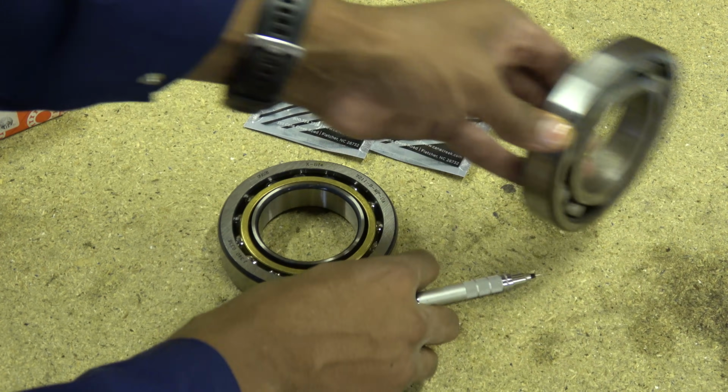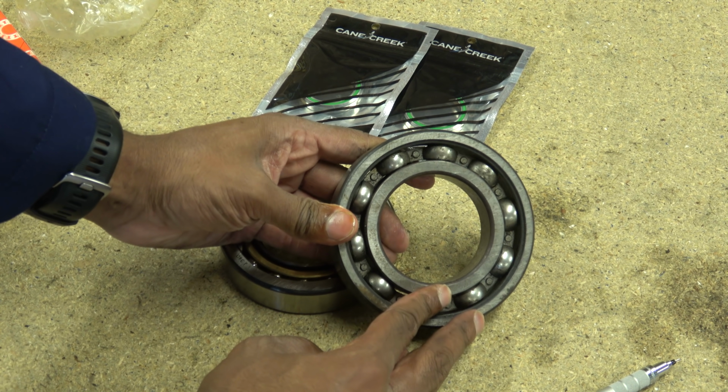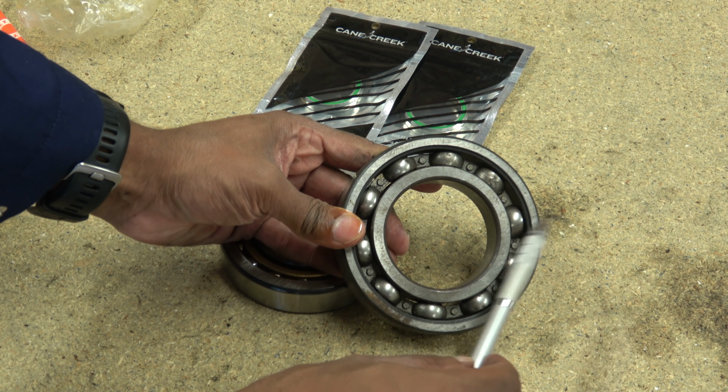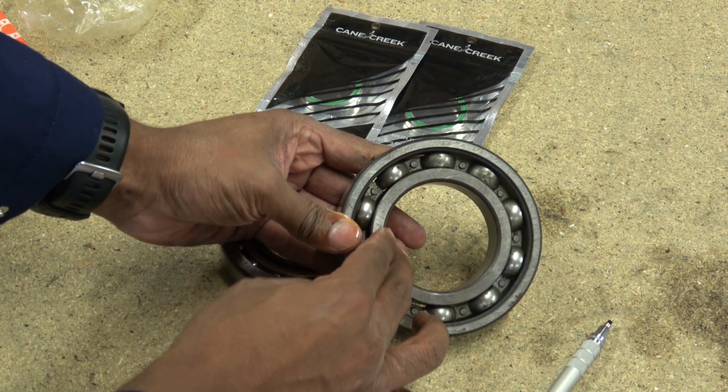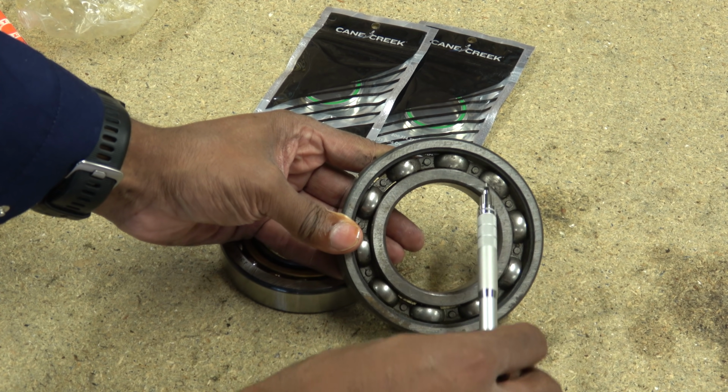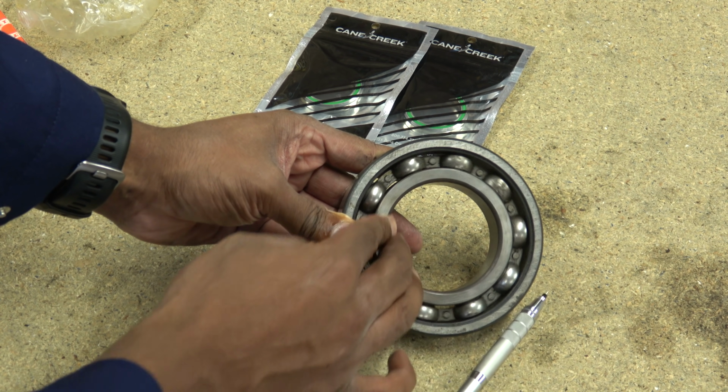If I go back to this bearing, people talk about races, so this bit here is the outer race, this bit here is the inner race, and this bit in here is the cage.